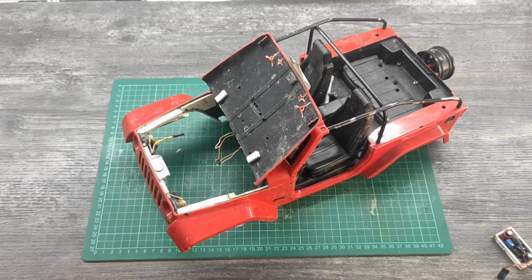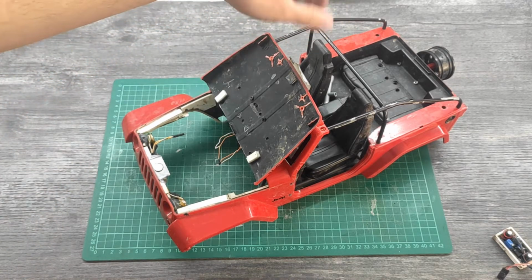Hi guys, in this video I will give you some more details on how to power your high power LEDs in the headlights for your RC. What do I mean by this?